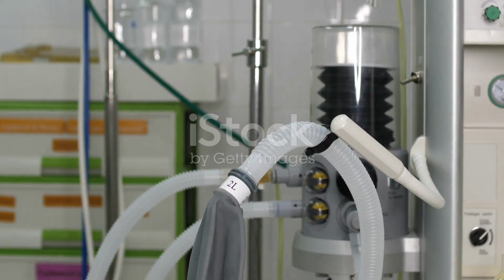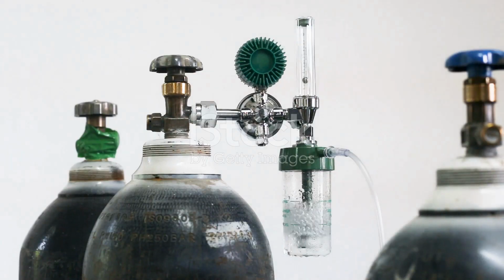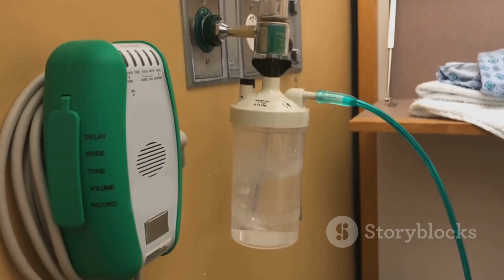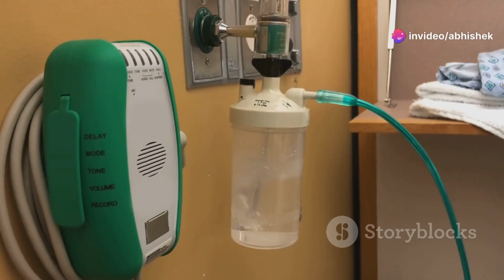Let's start with the gas delivery system, the foundation of the anesthesia machine. This system includes those big cylinders you often see attached to the machine. Those contain the primary gases we use, like oxygen and nitrous oxide. We're talking pure medical-grade oxygen here, folks, the lifeblood of our patients while they're under anesthesia.